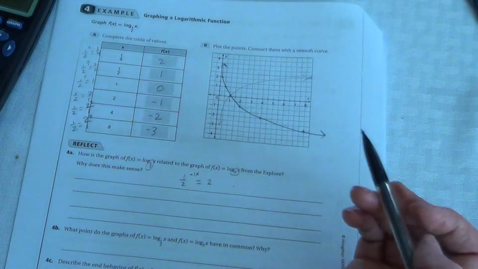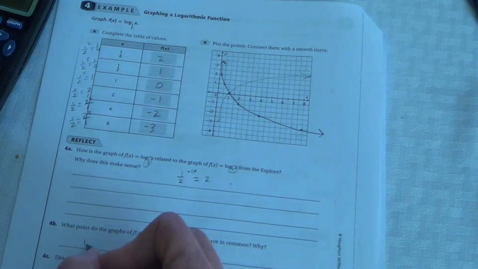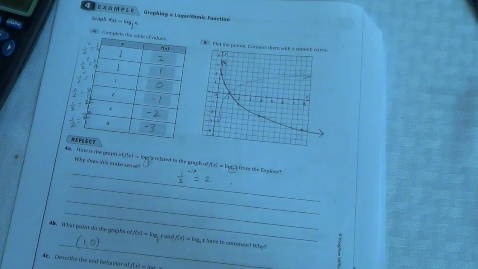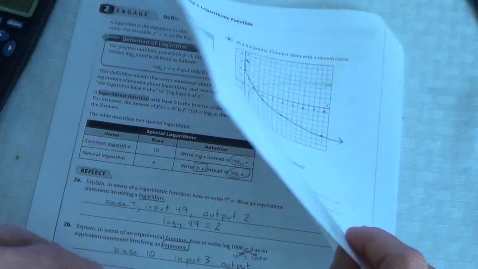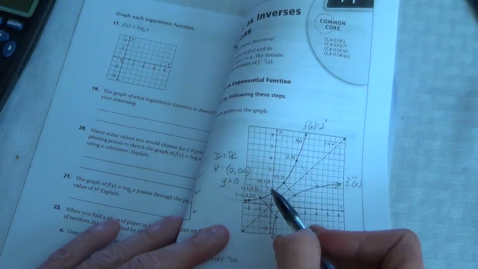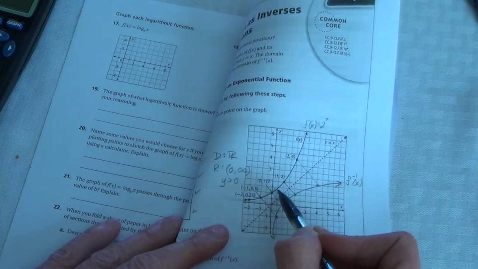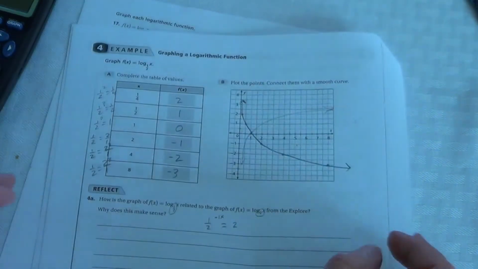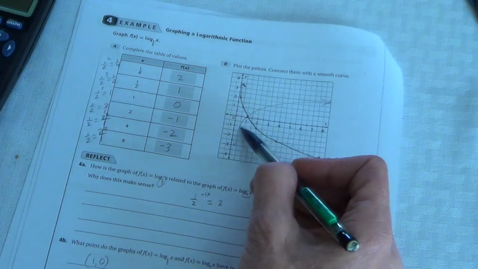So what point do the graphs of log base 1/2 of x and log base 2 of x have in common? 1, 0. And that should make sense from our exponential functions. Remember, in the exponential functions, we could always count on our graph going through 0, 1 if it wasn't stretched. Well, if we're not stretched, we're going to be through that 1, 0 because we're an inverse.